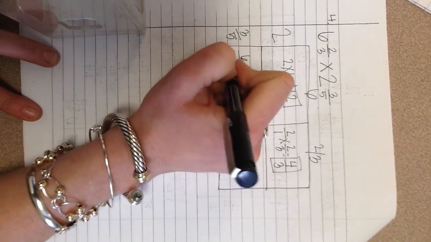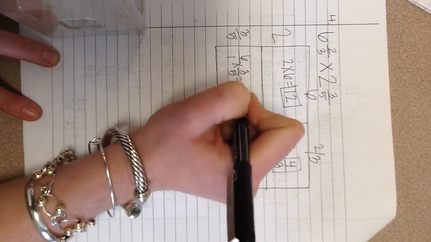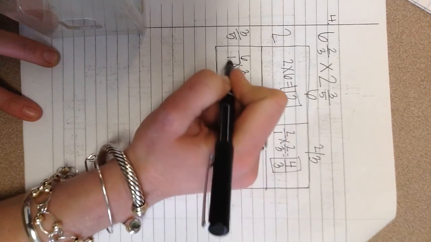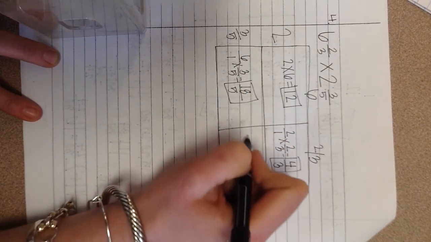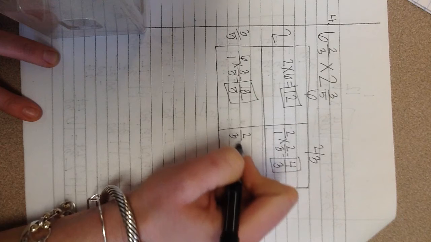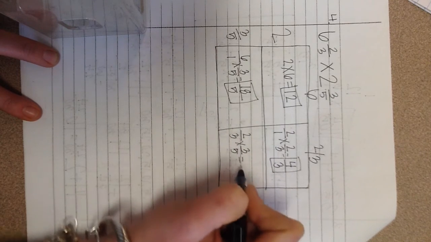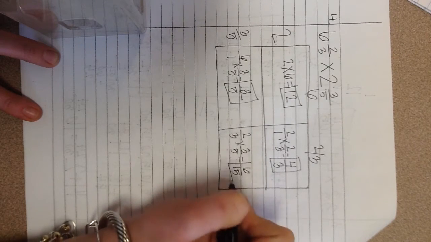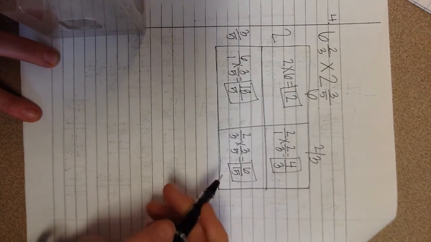6 over 1 times 3/5. 6 times 3 equals 18. 1 times 5 equals 5. 2 over 3 times 3/5. 2 times 3 equals 6. 3 times 5 equals 15.